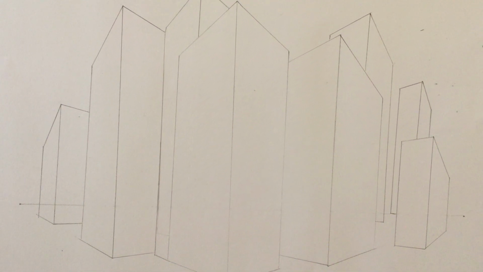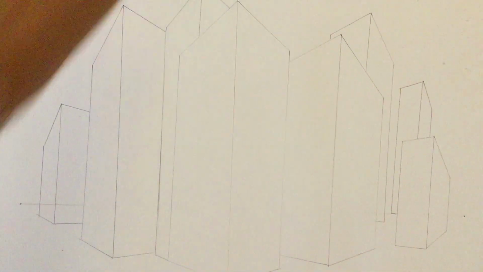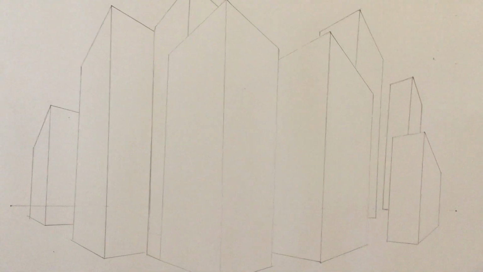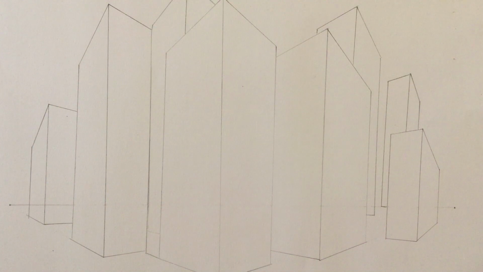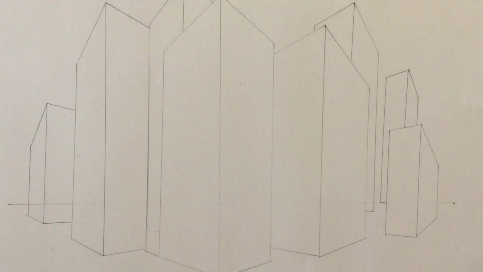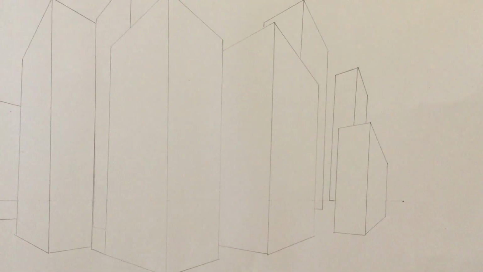Once you have your buildings drawn, it's going to be time to start adding details. And I want to show you just a couple of ideas for adding details. You can add names to buildings, windows to buildings, streets, benches, doorways, whatever you want to add. You are going to be using the vanishing points again for this.